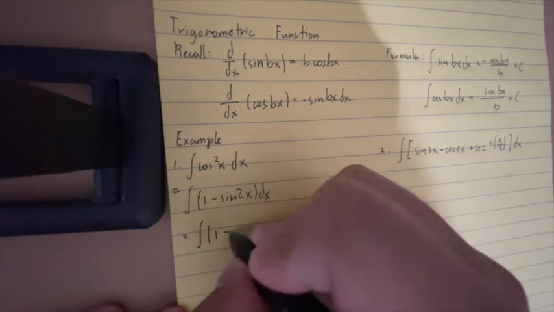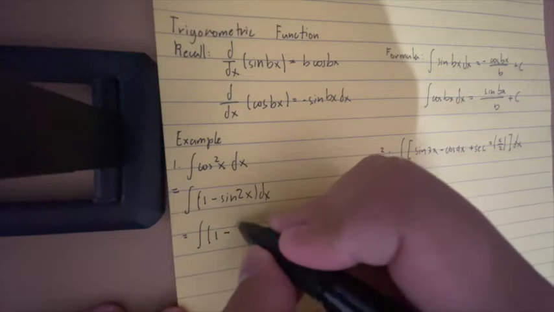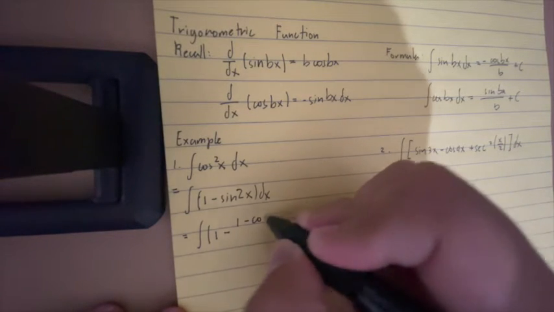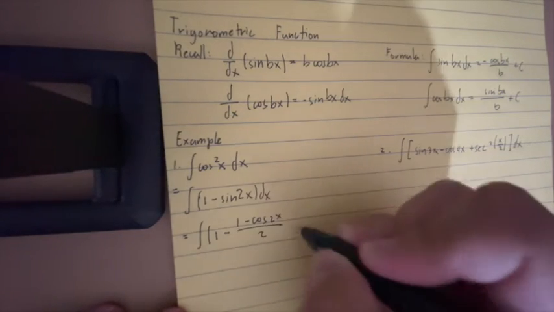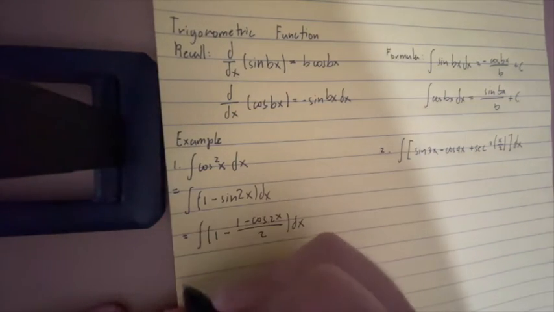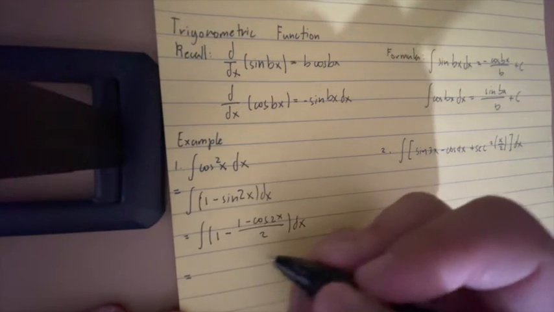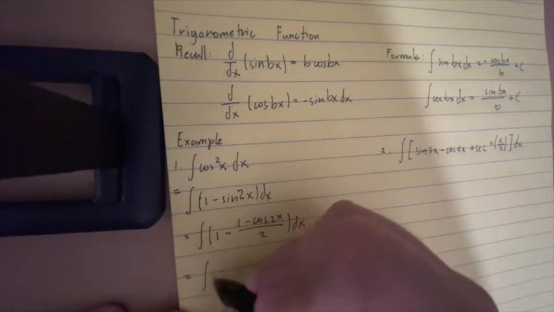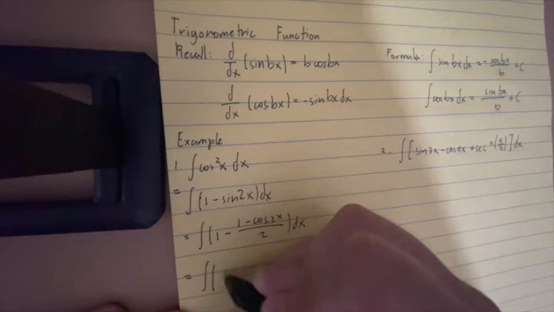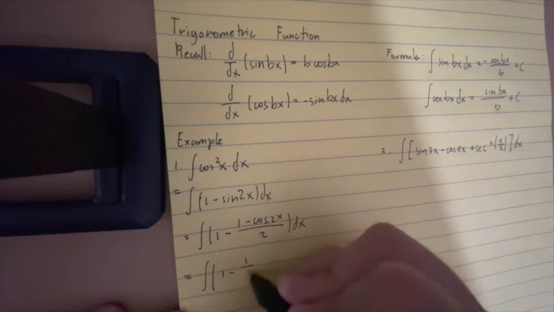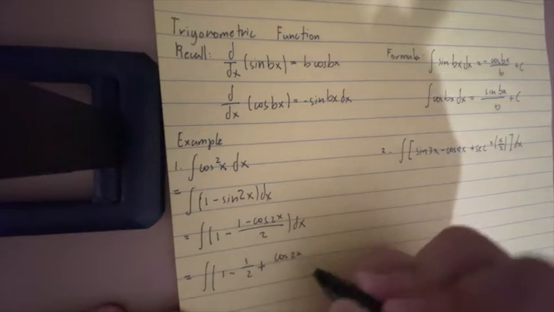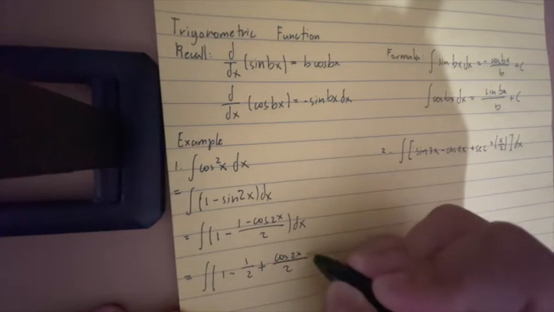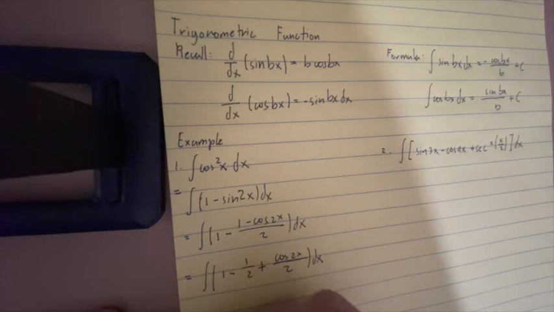One minus cosine 2x over 2 dx. The integral of 1 minus 1/2 plus cosine 2x over 2 dx.